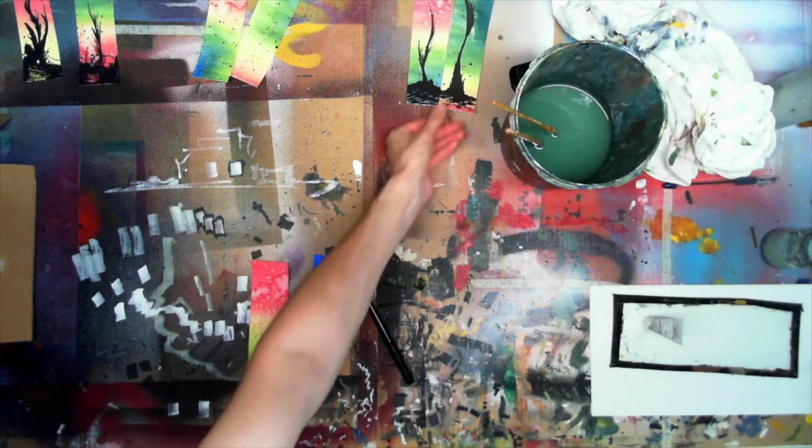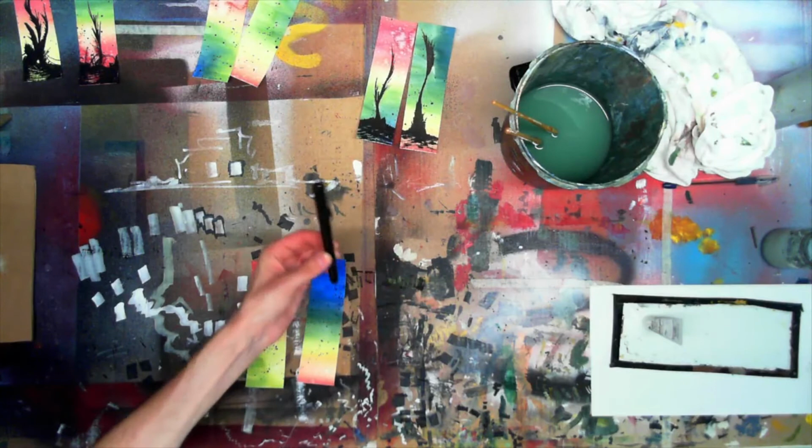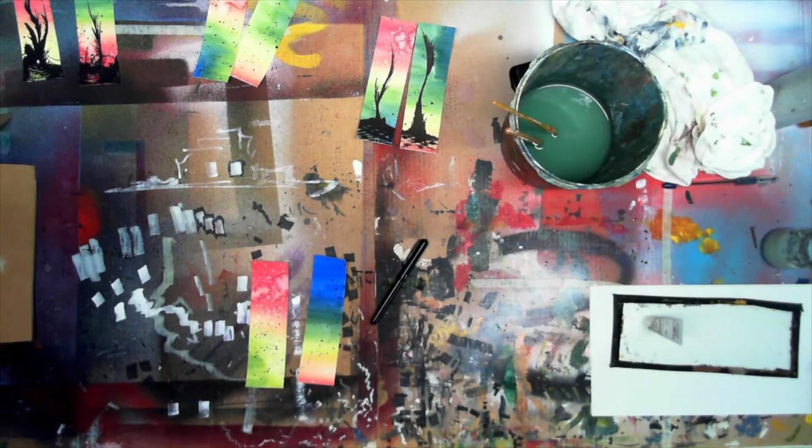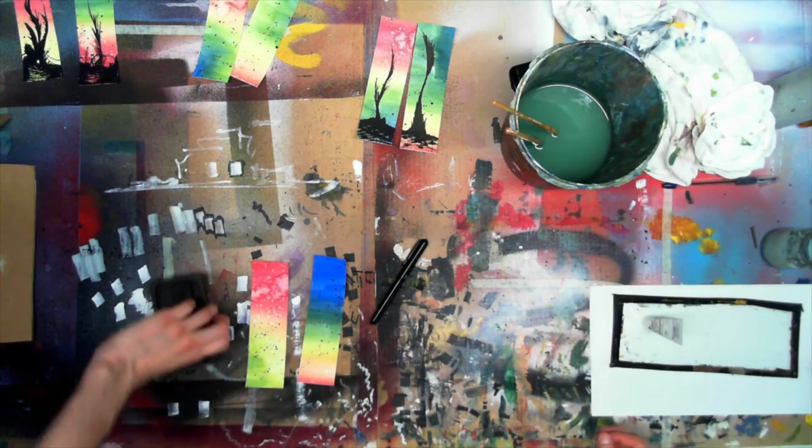But these two, and these two I did with just the pen. But I want to get something different. A Sumi inkstone and a stick.